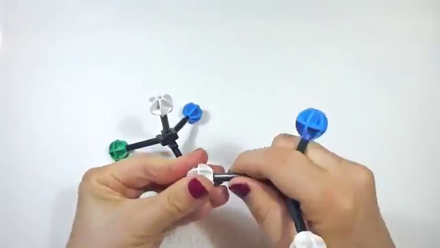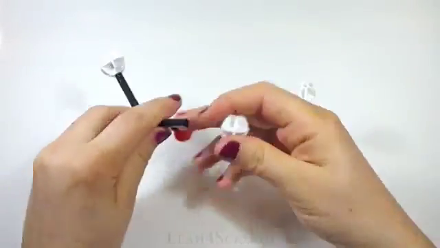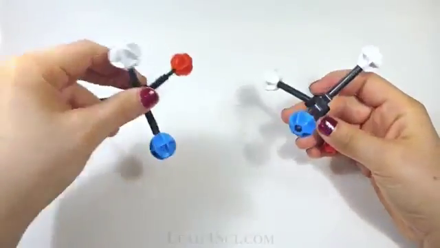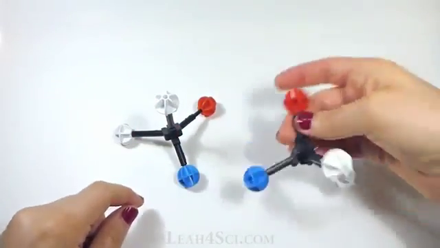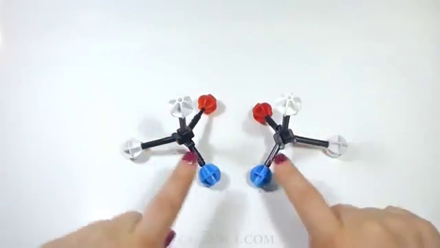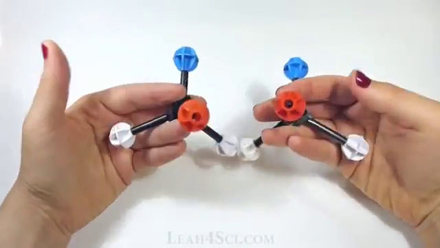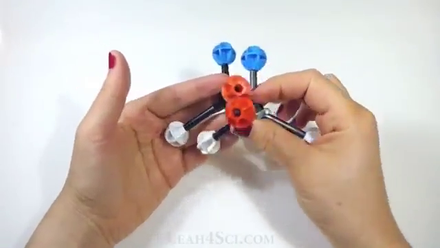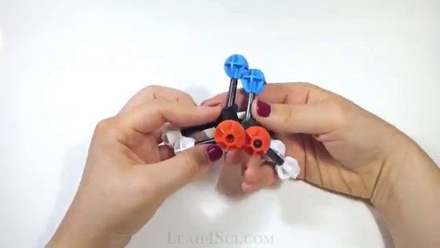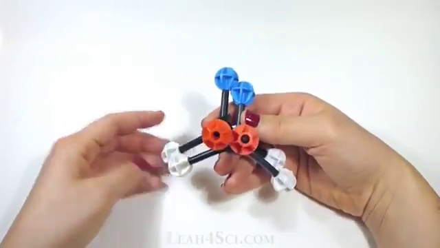So we'll take off the green one and swap it for white. So let's start with creating mirror images. I have the red and blue. Red and blue. They are perfect mirror images of each other. But how is it possible to have mirror images if I can take the same molecule and superimpose it on the other one? How is a superimposable molecule also a mirror image?